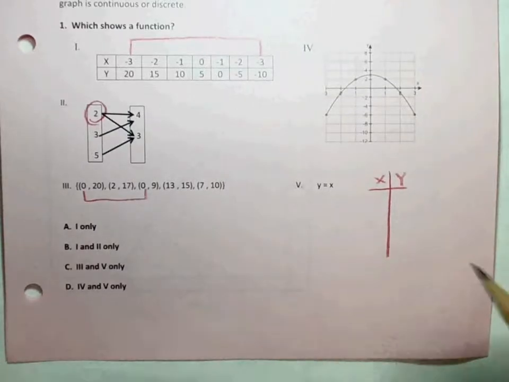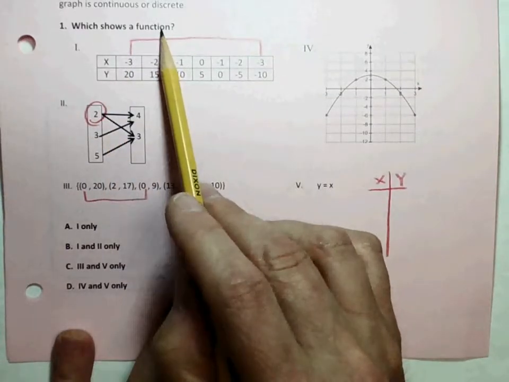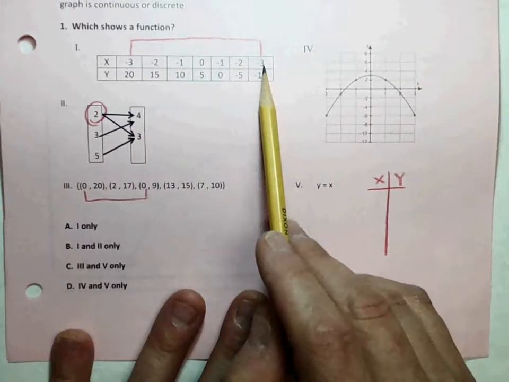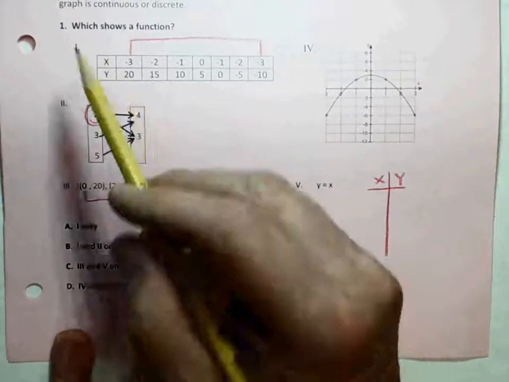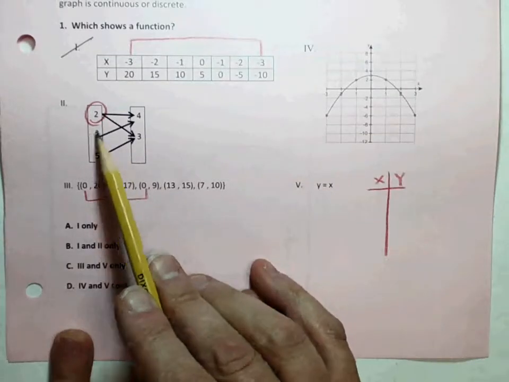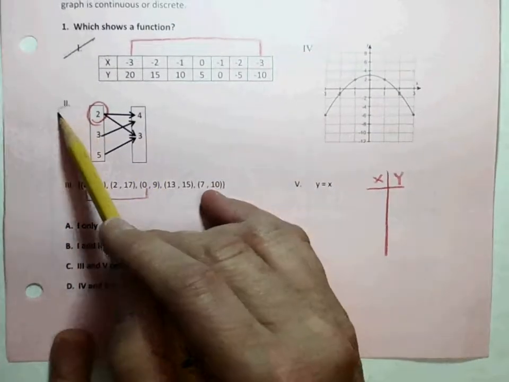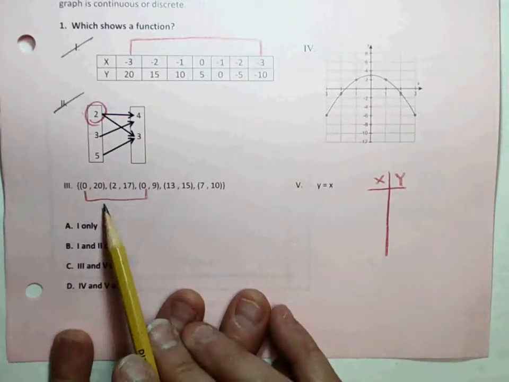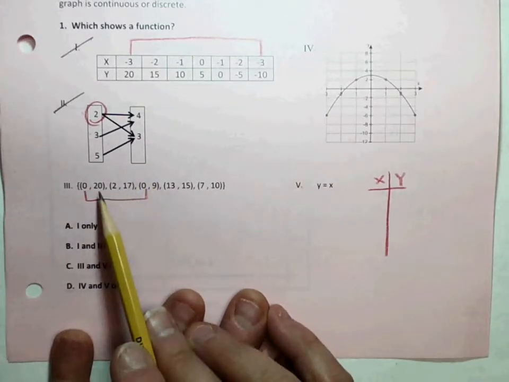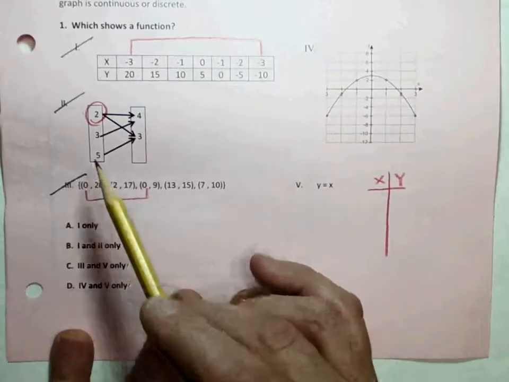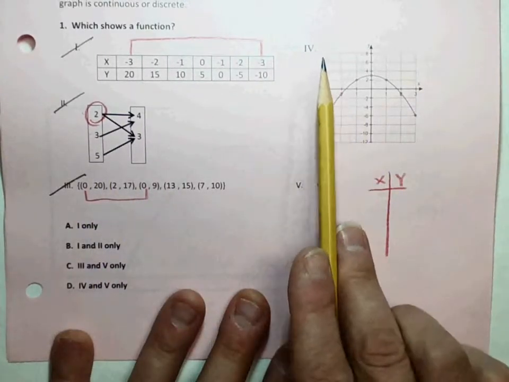Unit 2 review, go! Which shows a function? A function cannot have repeating x's. This table has repeating -3s, giving me different outputs. No. This mapping, the 2 is giving me 2 different outputs. No. The ordered pairs, 0 is giving me a 20 as an output here, and a 9. They repeat. No. This guy passes the vertical line test.